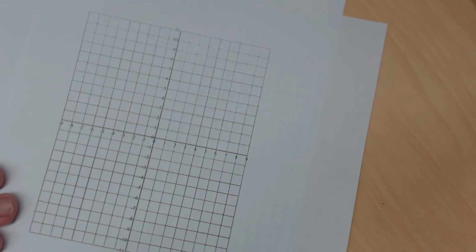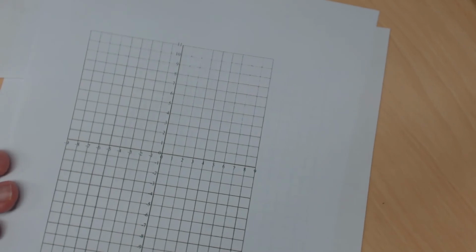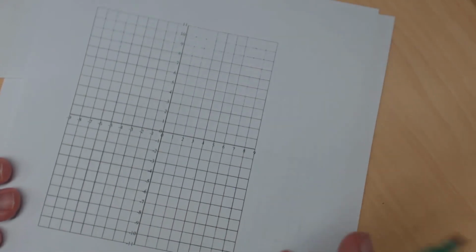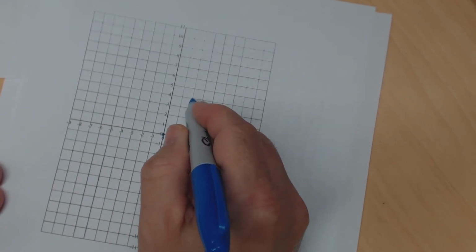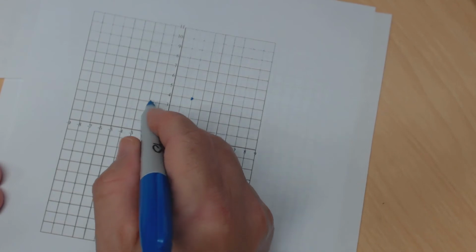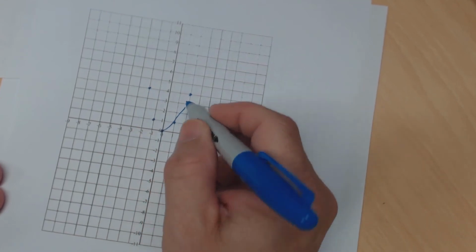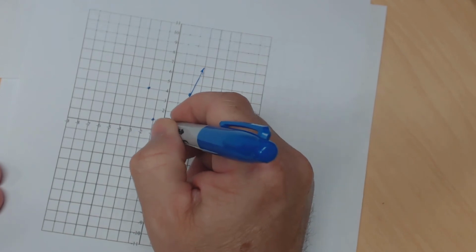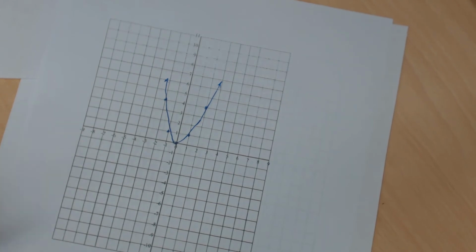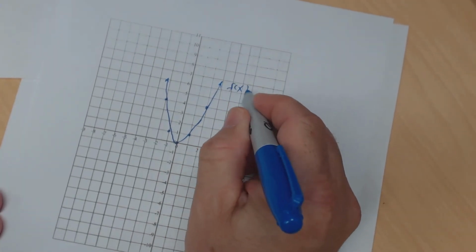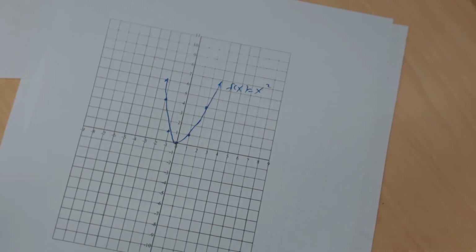Sometimes it helps if you use different colors, but you're going to graph the quadratic function first, the parent function first. So 0, 0. Let me use blue. So 0, 0, 1, 1, 2, 4. Negative 1, 1, negative 2, 4. Okay, it looks like this. And this right here is f of x equal x squared, your parent function.